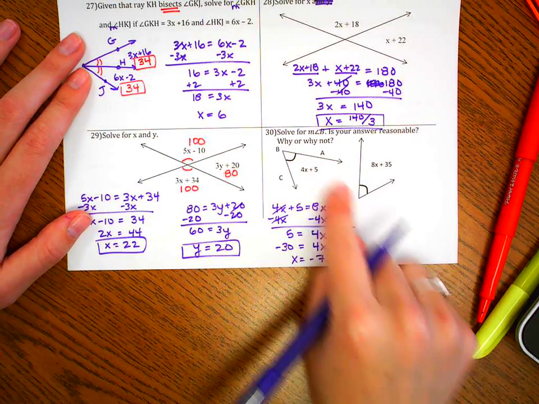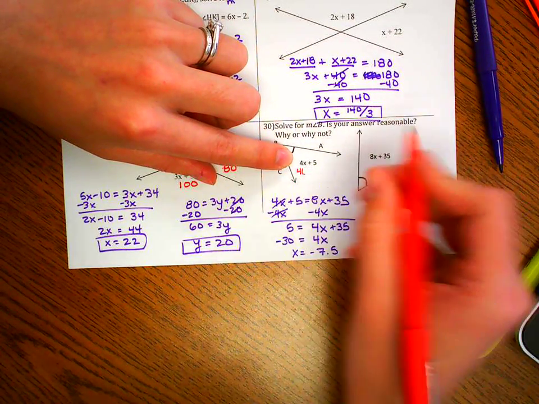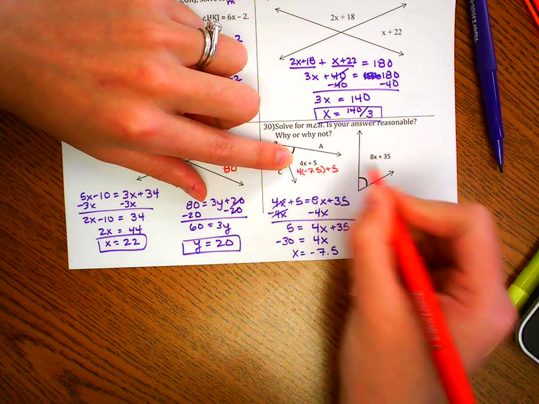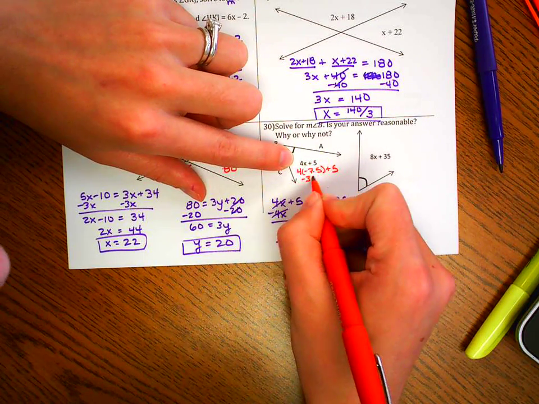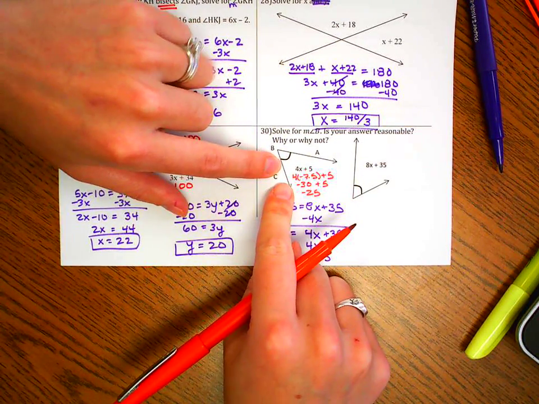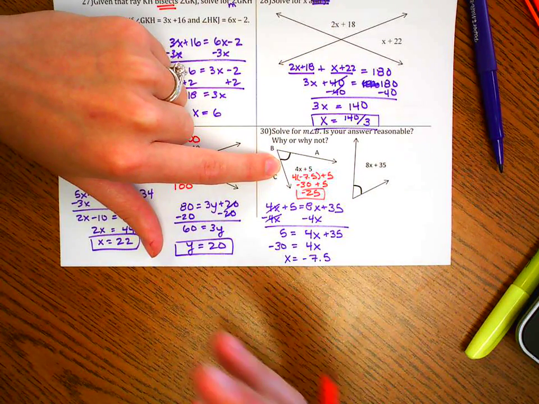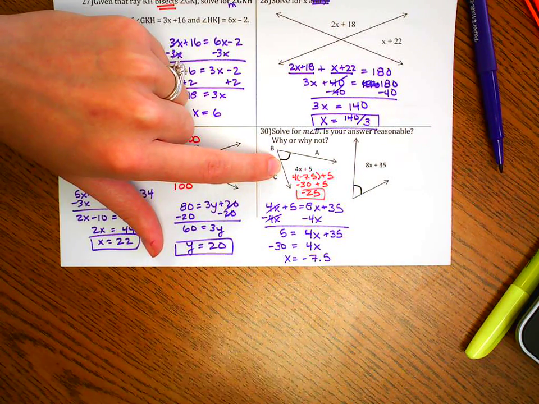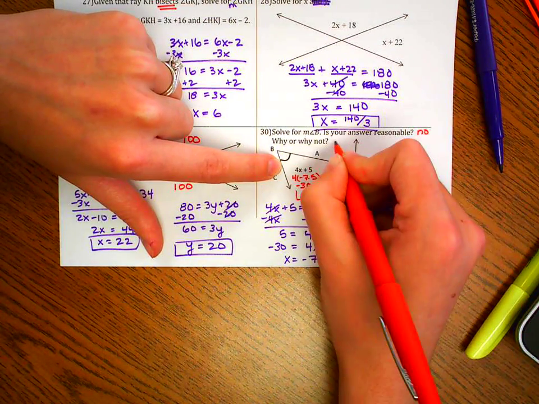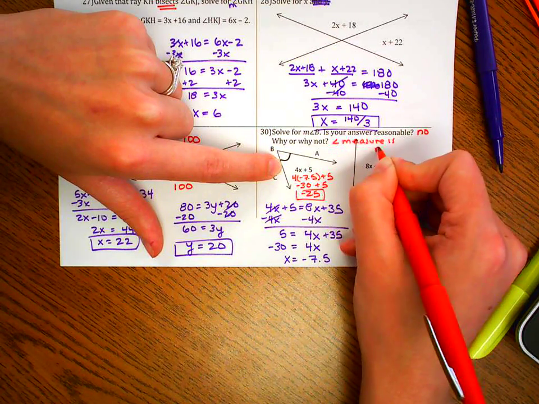So let's actually plug x back in and see what happens. Well, we're going to get 4 times negative 7.5 plus 5. We already know that 4 times negative 7.5 is negative 30. Ooh, we just got that the measure of this angle is negative 25, the measure of angle B. That doesn't make sense because the measure of an angle, at least for our class, can't be negative. So is our answer reasonable? No, our angle measure is negative.